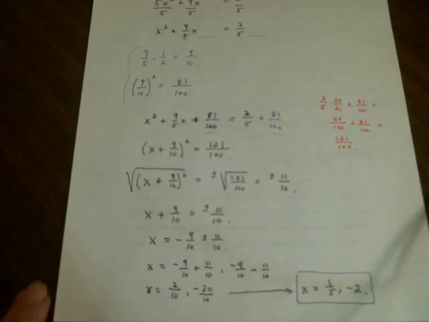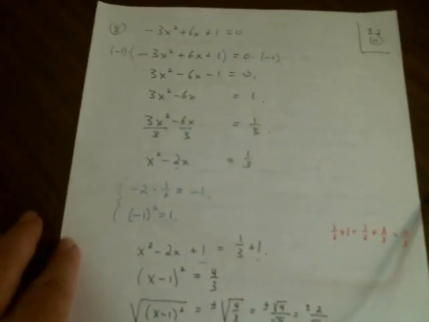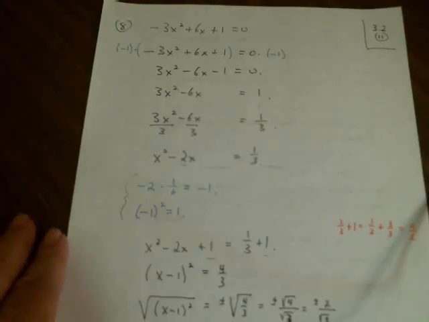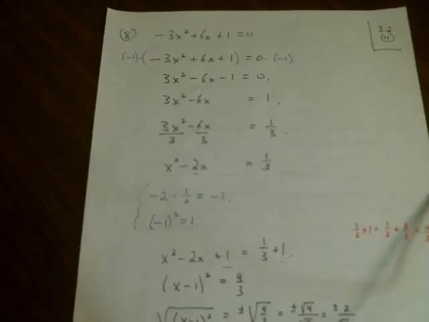Okay, all right. Last example for this video. Okay, there we go. So negative 3x squared plus 6x plus 1 equals 0. Right, so we have to deal with that negative 3 that's in the front, the leading coefficient.